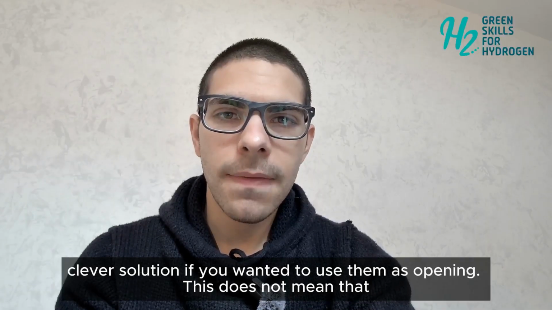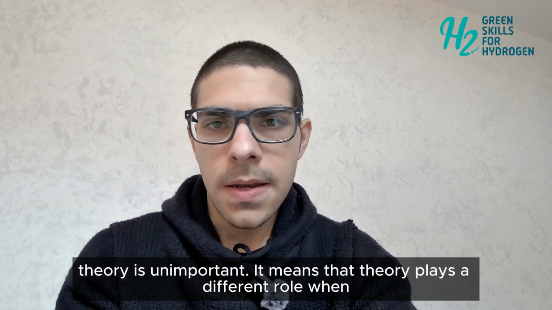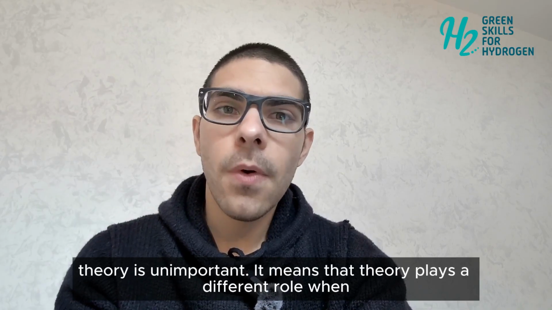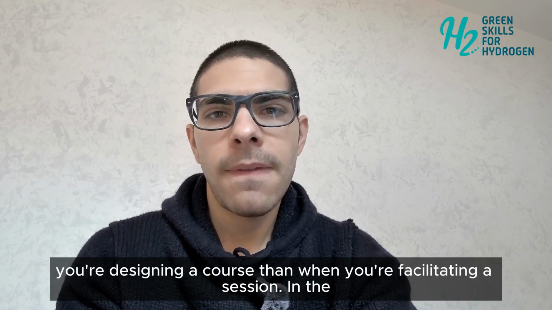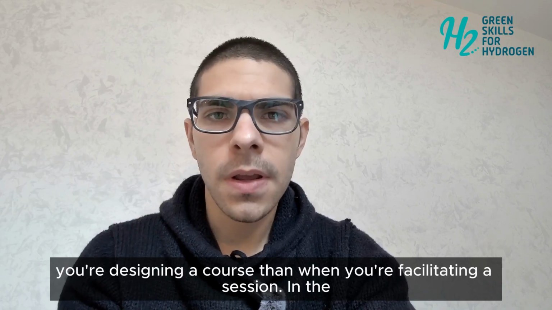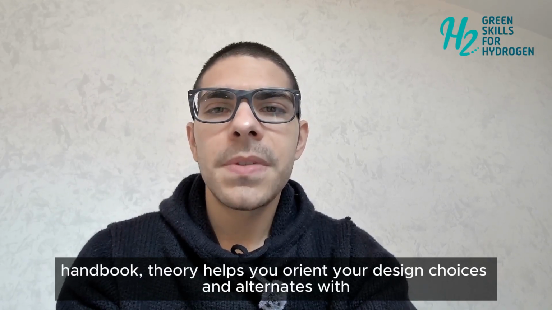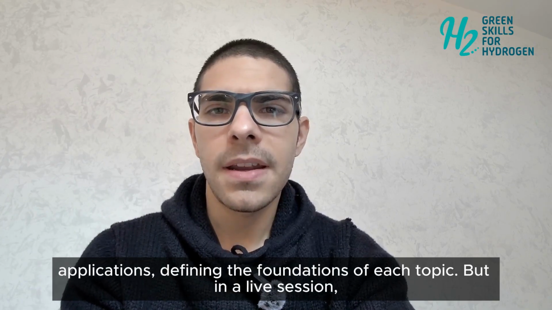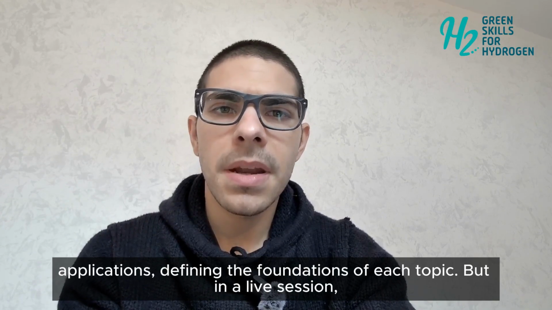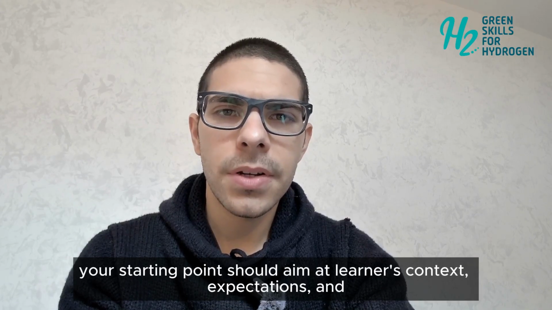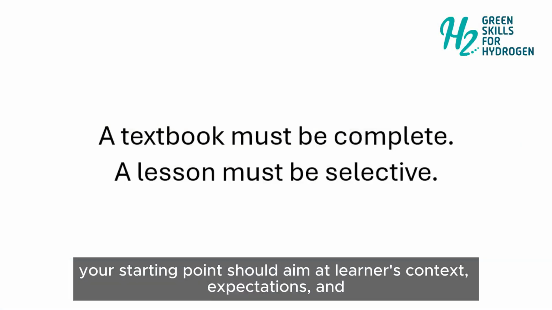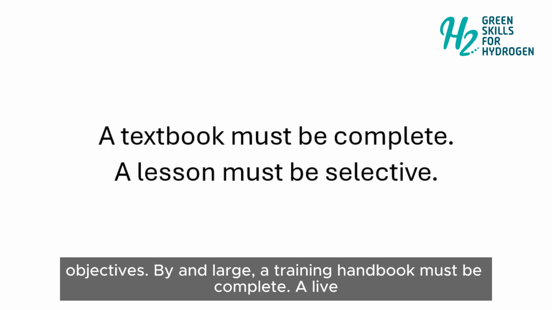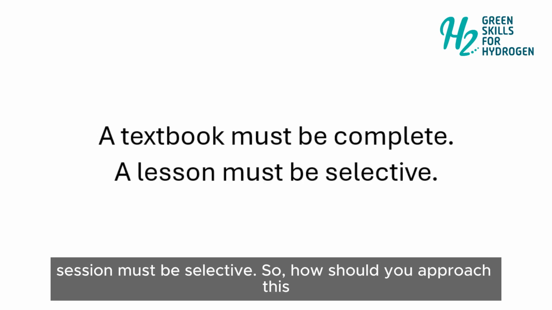This does not mean that theory is unimportant. It means that theory plays a different role when you're designing a course than when you're facilitating a session. In the handbook, theory helps you orient your design choices and alternates with applications, defining the foundations of each topic, but in a live session, your starting point should aim at learners' context, expectations, and objectives. By and large, a training handbook must be complete. A live session must be selective.